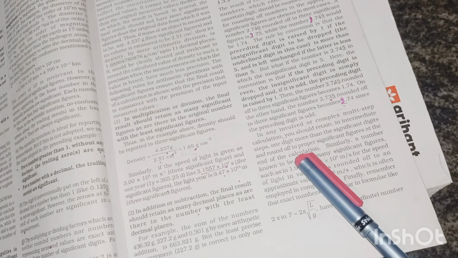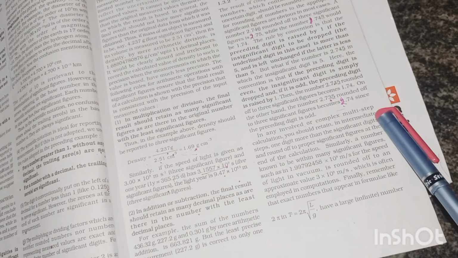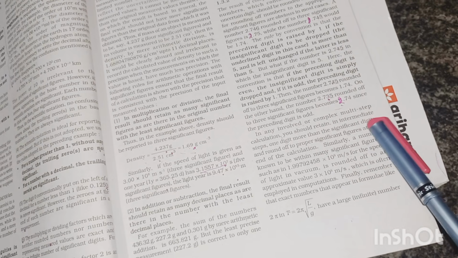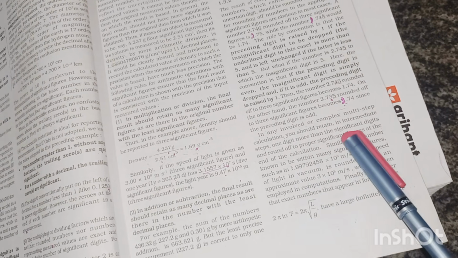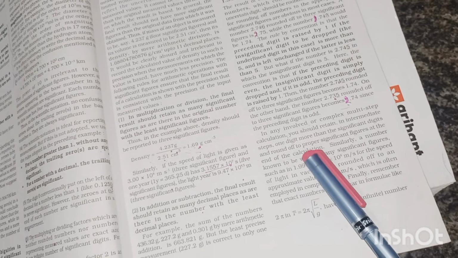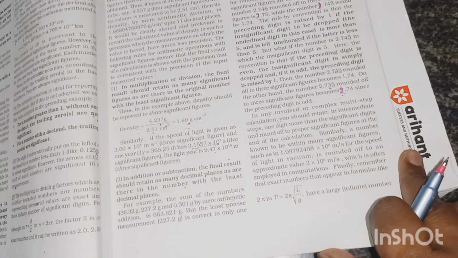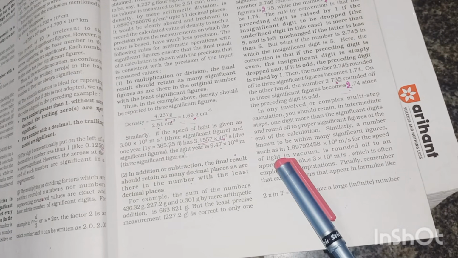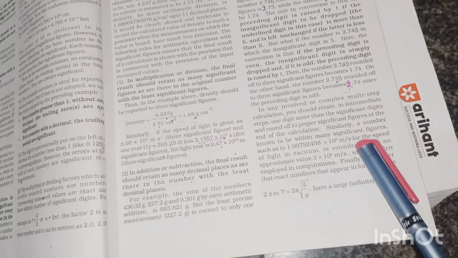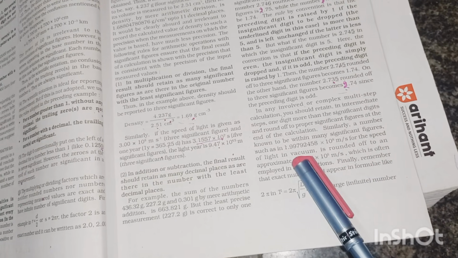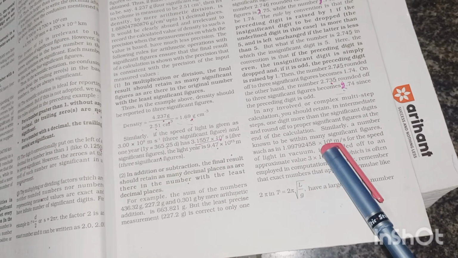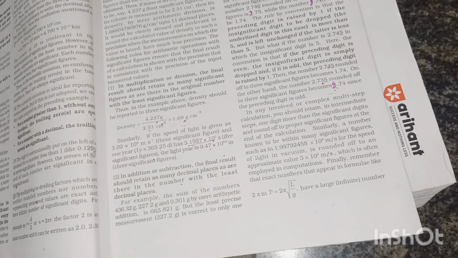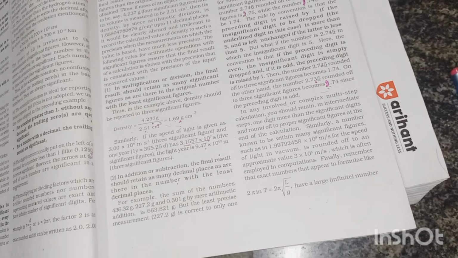In any involved or complex multi-step calculation, you should retain in intermediate steps one digit more than the significant digits and round off to proper significant figures at the end of the calculation. Similarly, for a number with many significant figures such as 1.97, they will ask you to round off to a certain approximate value, then you have to do the same.